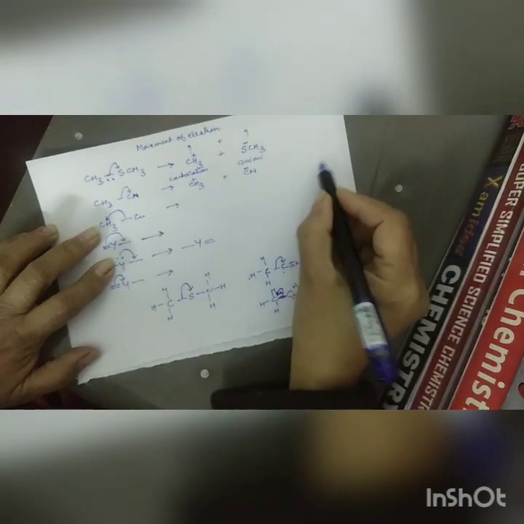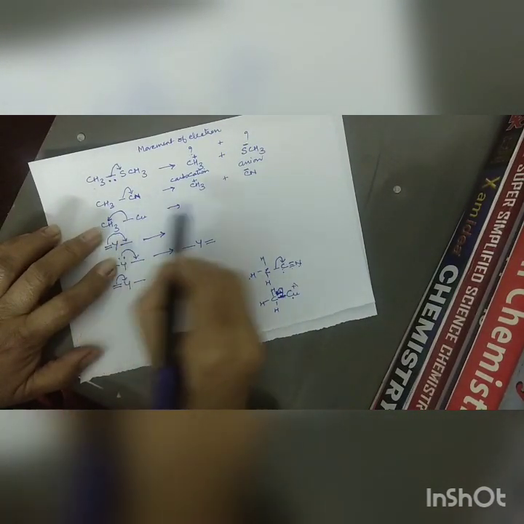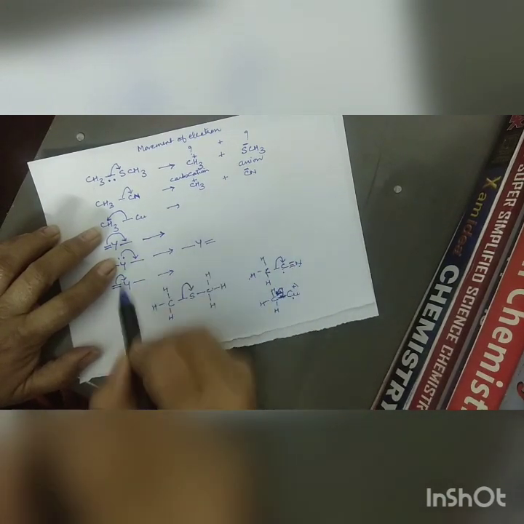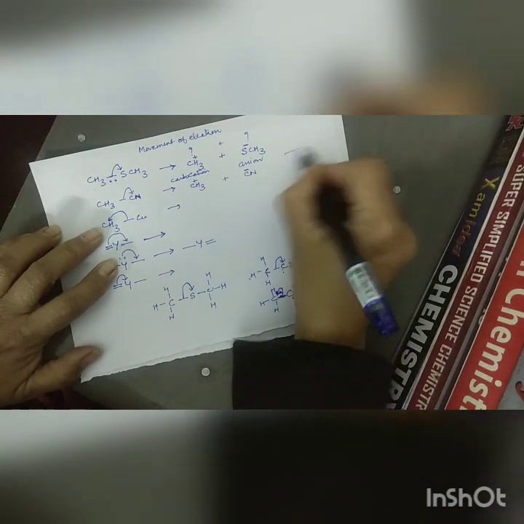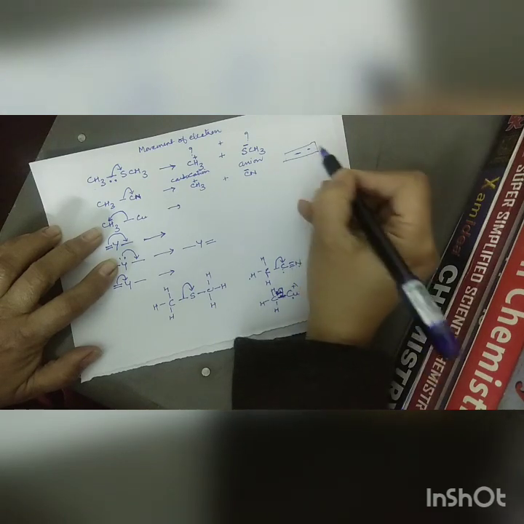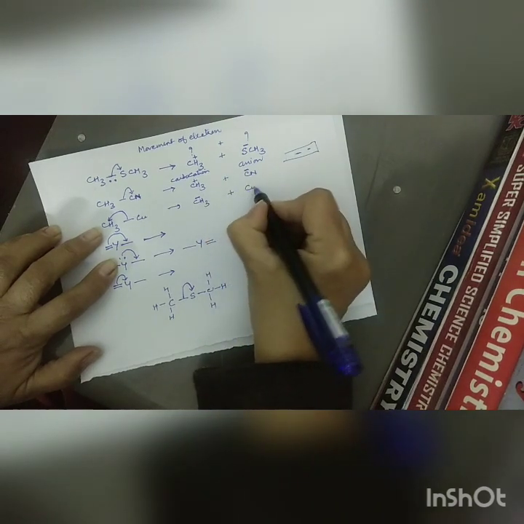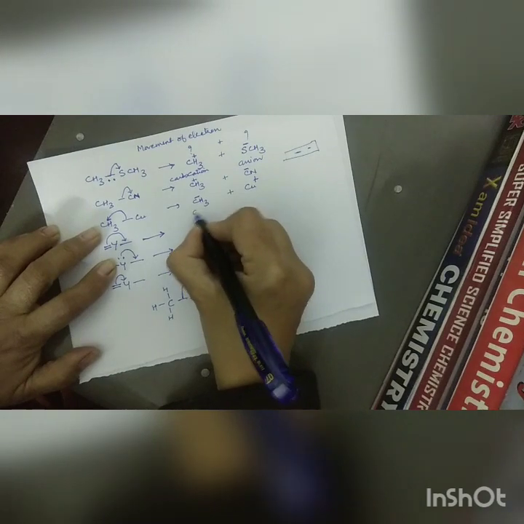See the periodic table. The metals come before the non-metals. Copper is here and carbon is here. So carbon is more electronegative. The bond moves towards carbon. Here I get a carbanion.